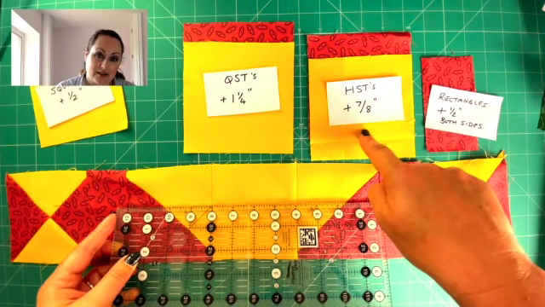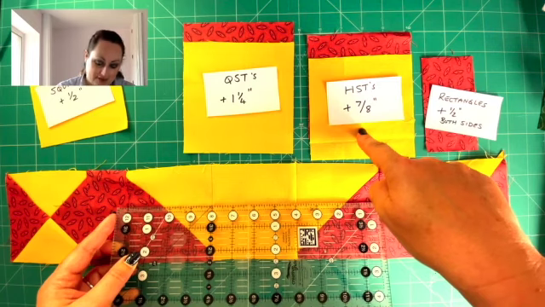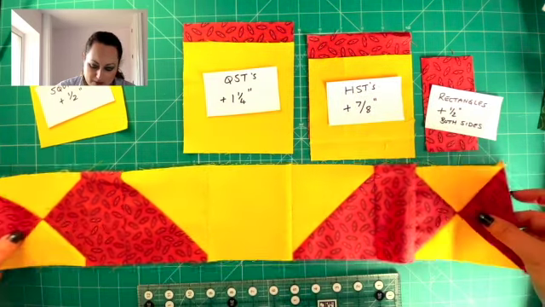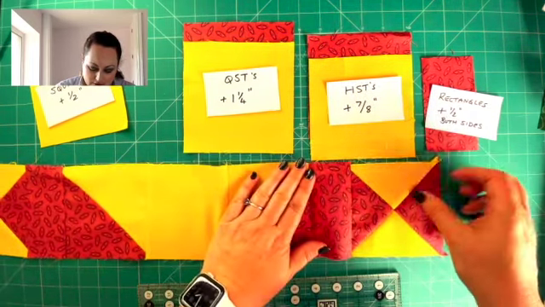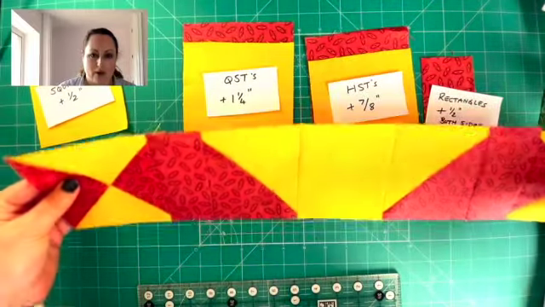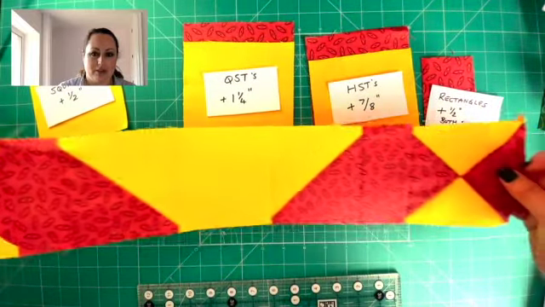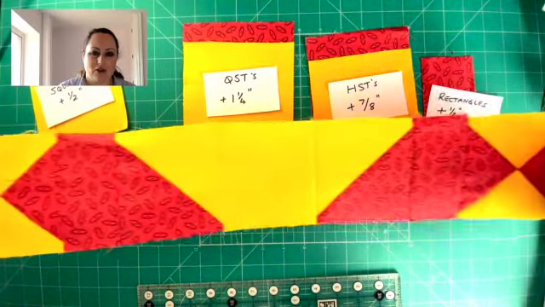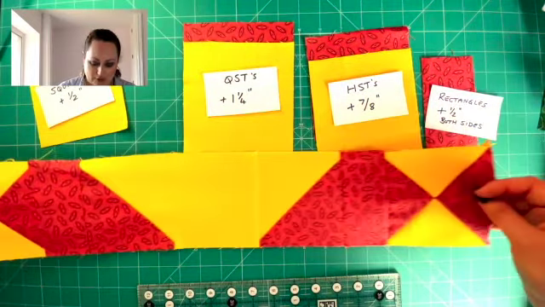I started this with these blocks here, 4 7/8. And then when we've got our rectangles, I just pop these rectangles in the middle. I thought it looked quite quirky. You can see the beginnings of a shape going on there. I thought that looked quite fun.